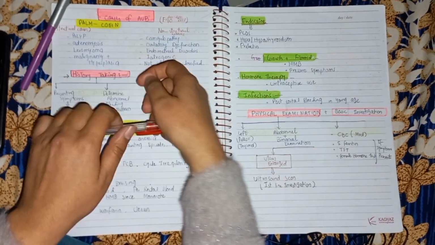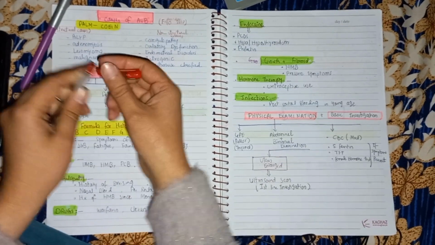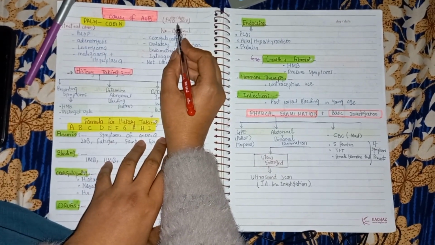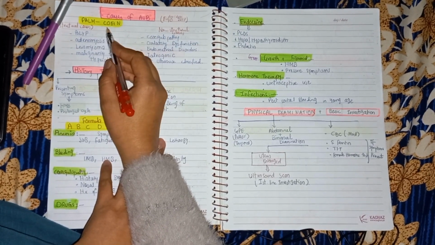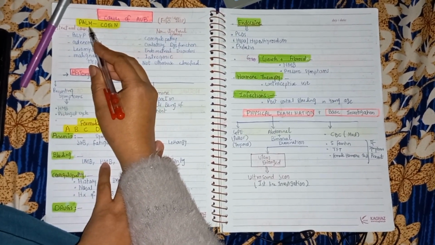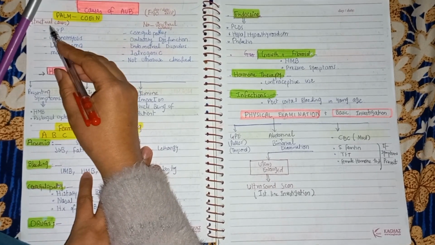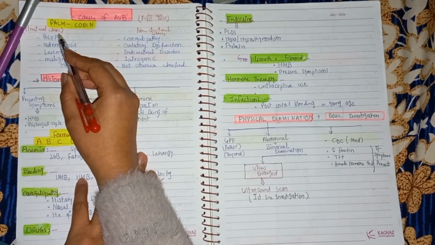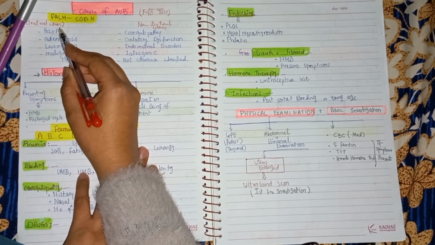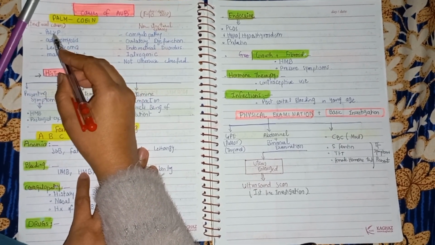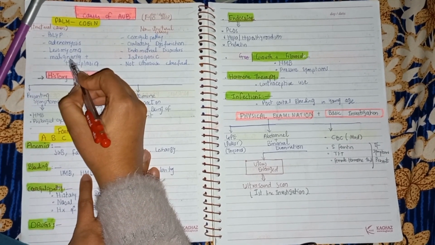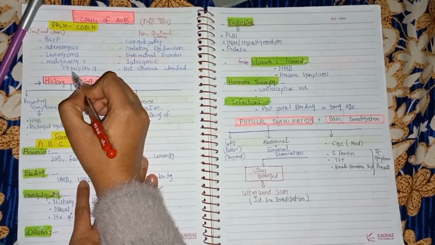Causes of abnormal uterine bleeding are broadly classified by FIGO into two main groups that are defined by the mnemonic PALM-COEIN. PALM defines the structural causes that can be identified by ultrasound imaging or by histopathology, and they include polyp, adenomyosis, leiomyoma, malignancy, plus or minus hyperplasia.